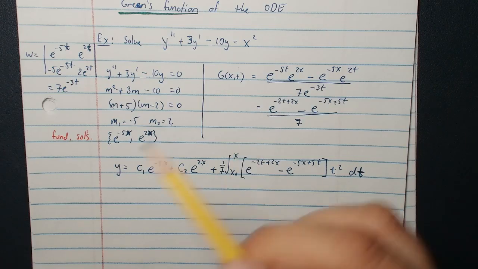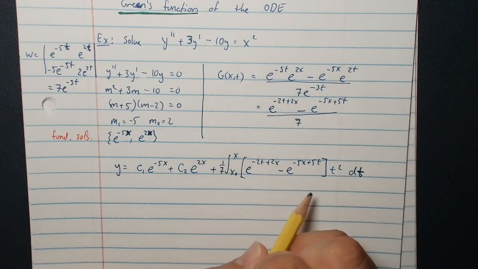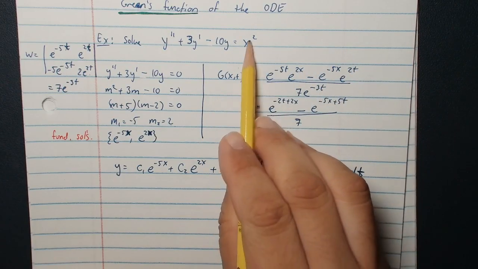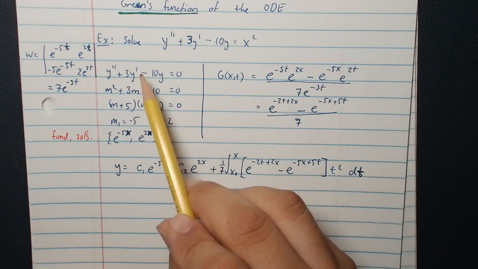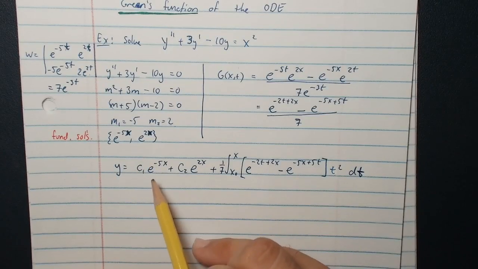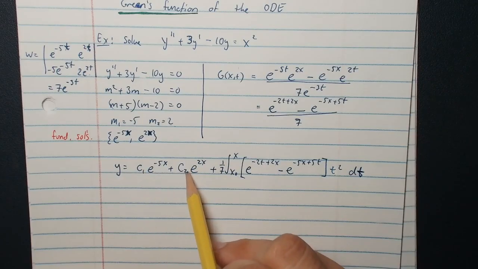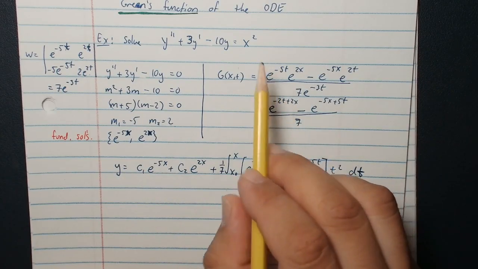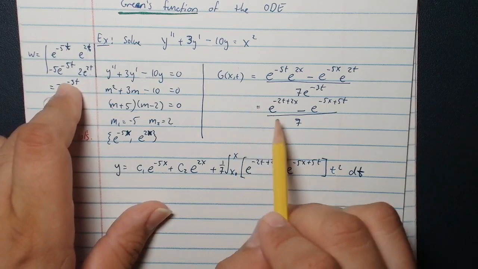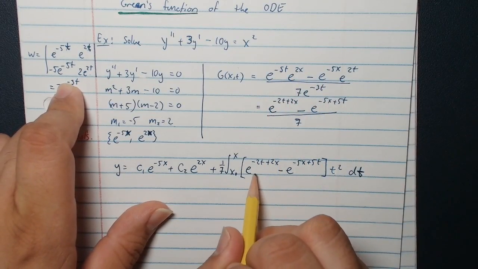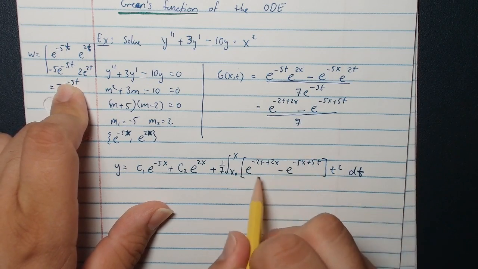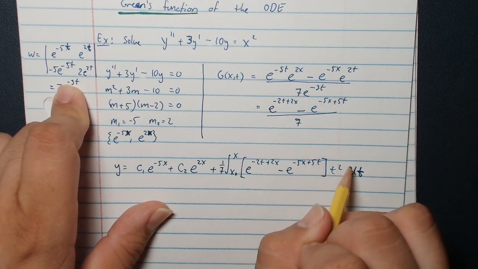But another one, which is a little more subtle, but which is much more important from a mathematical standpoint, is look at where your input function lands. This is the only time you use it. This fundamental solution set gave you these two terms for the complementary solution. It gave you every one of these things for your Wronskian. It gave you every one of these functions in your Green's function. It gives you absolutely everything you see here except for f of t.